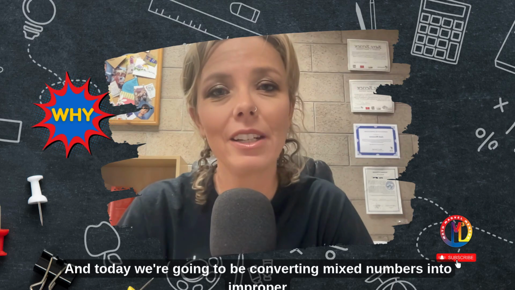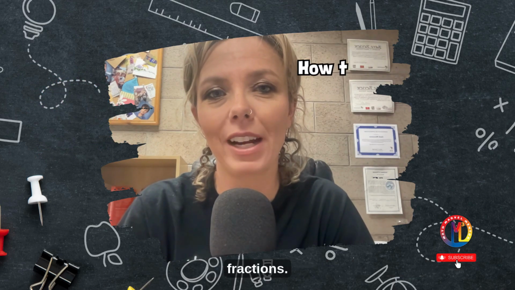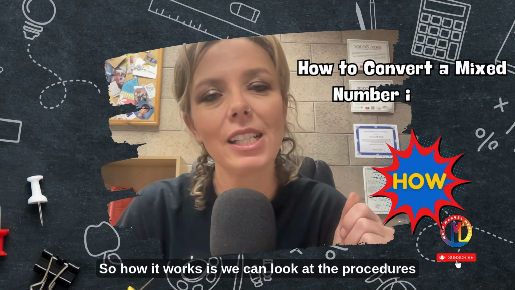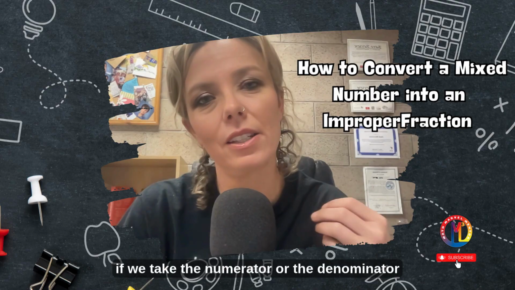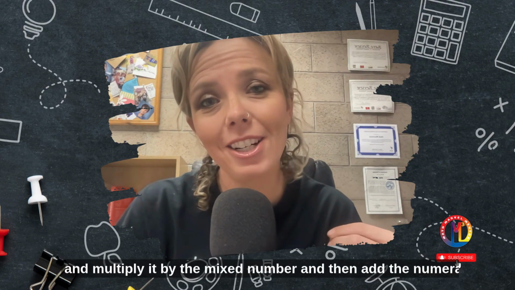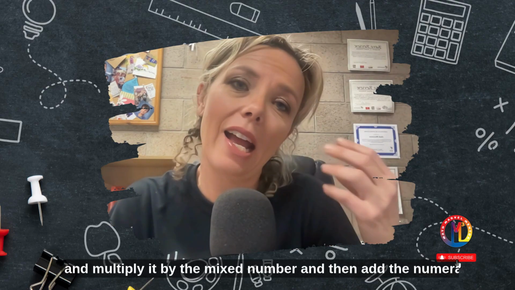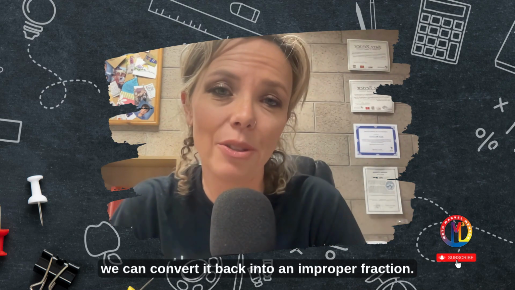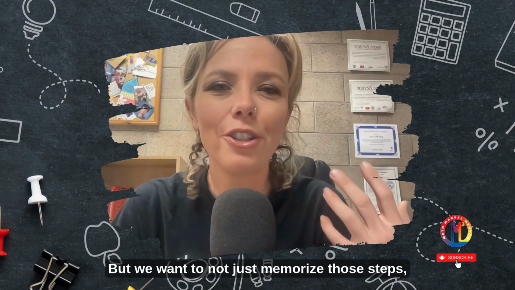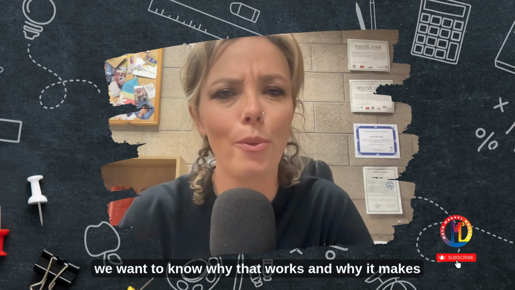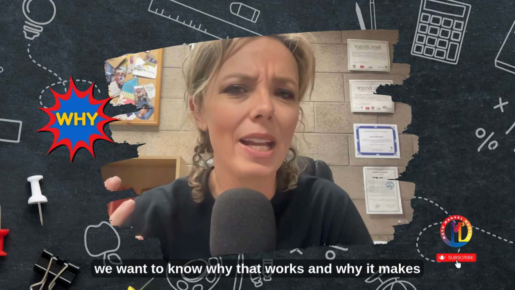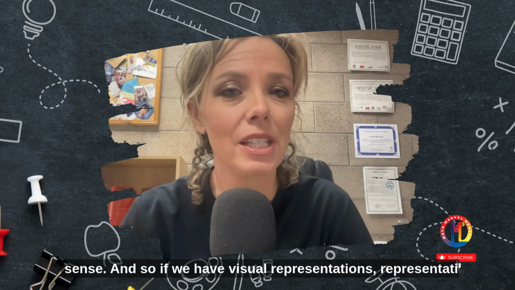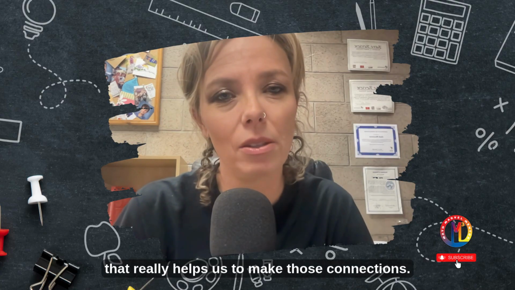Today we're going to be converting mixed numbers into improper fractions. How it works is we can look at the procedures: if we take the denominator and multiply it by the whole number, and then add the numerator, we can convert it into an improper fraction. But we don't want to just memorize those steps, we want to know why that works and why it makes sense. Visual representations really help us to make those connections.